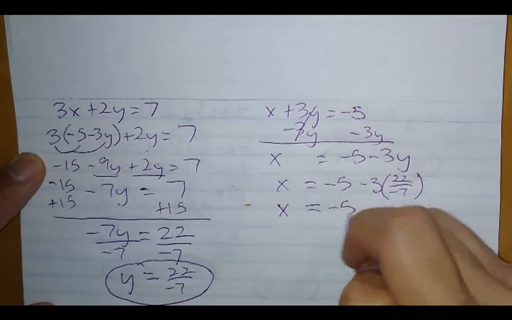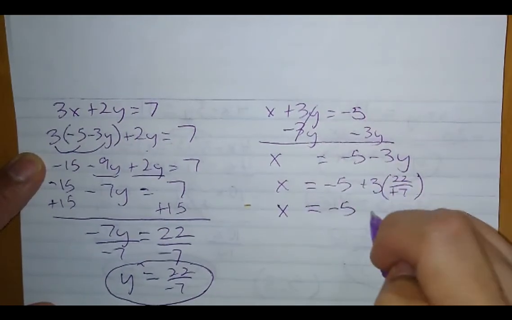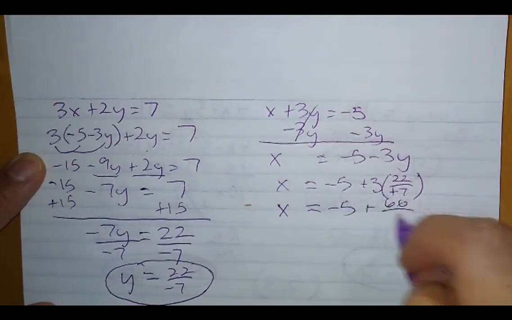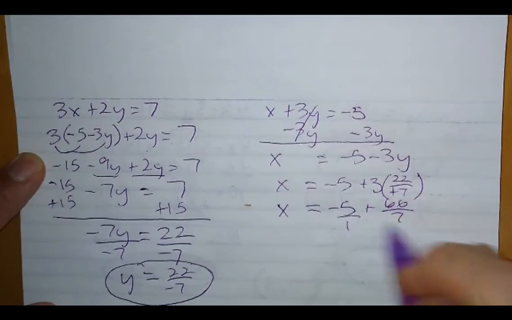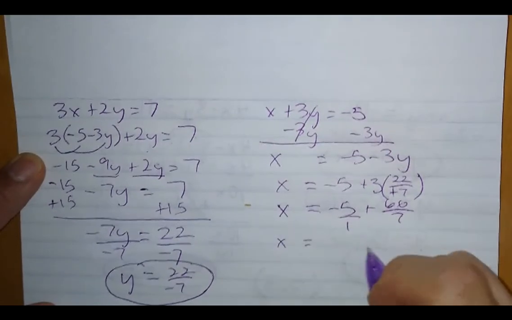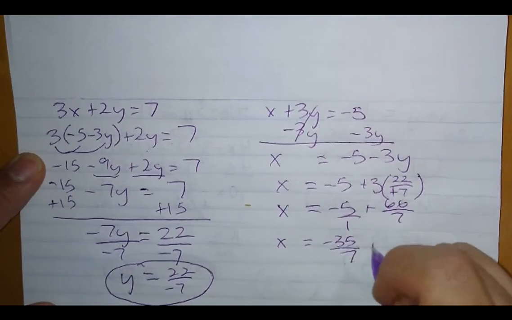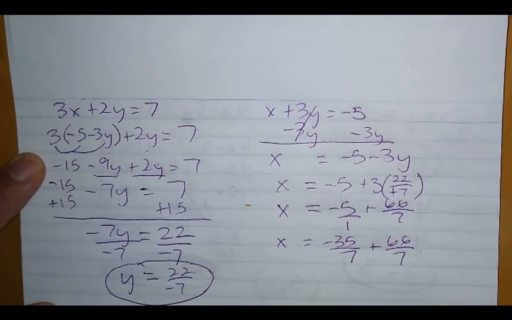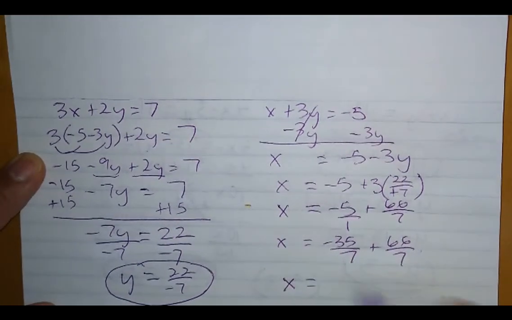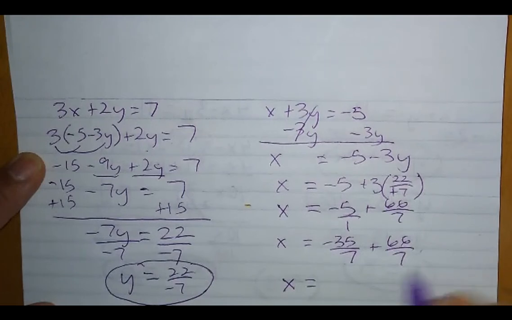X equals negative 5 plus 66 over 7. Negative 35 over 7 plus 66 over 7. Oh, what is that? 31 over 7?